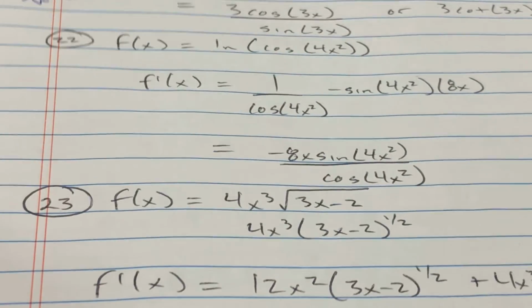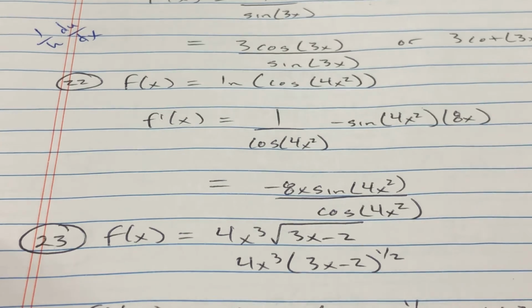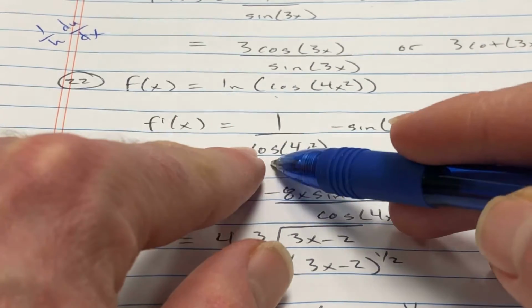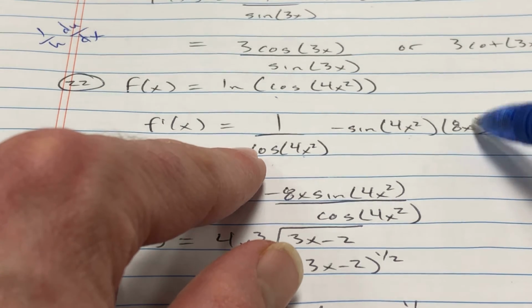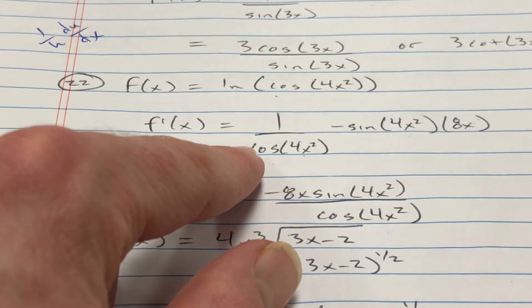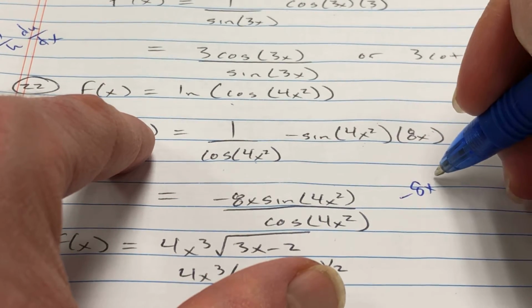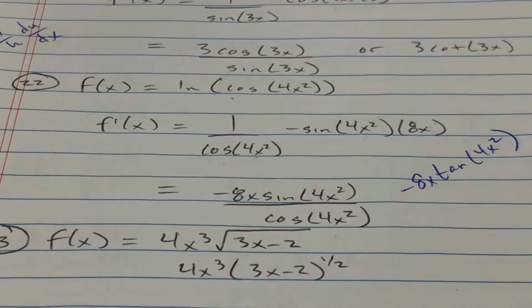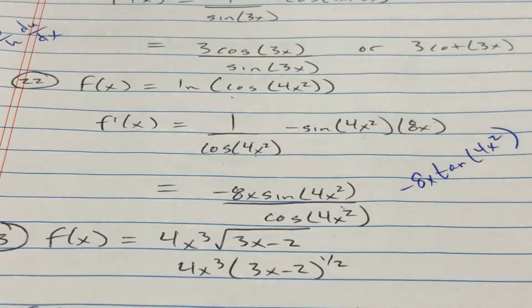All right, so 22, you have a natural log u again. So 1 over u, derivative of u, so derivative of cosine would be negative sine of my angle. Then I take the derivative of that angle. Again, I could call this negative 8 tangents, because tangent is sine over cosine, 4x squared. Negative 8x, that is, times tangent 4x squared. But this is also fine.